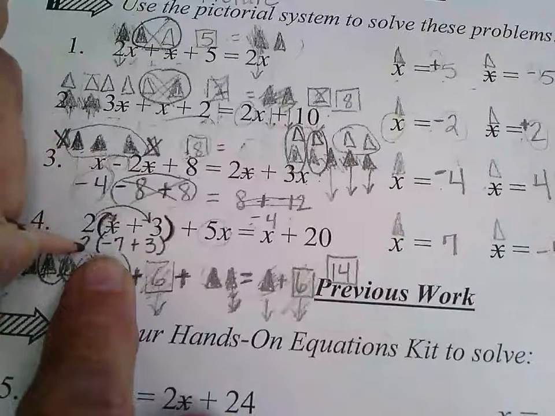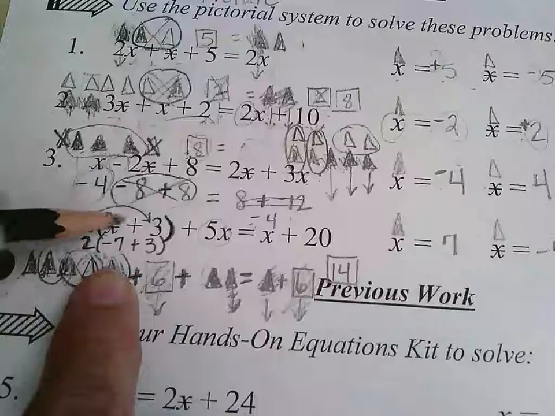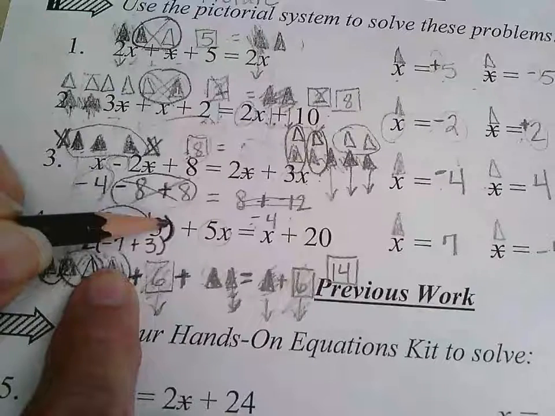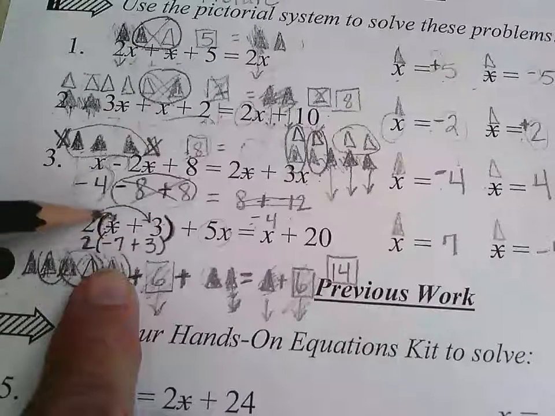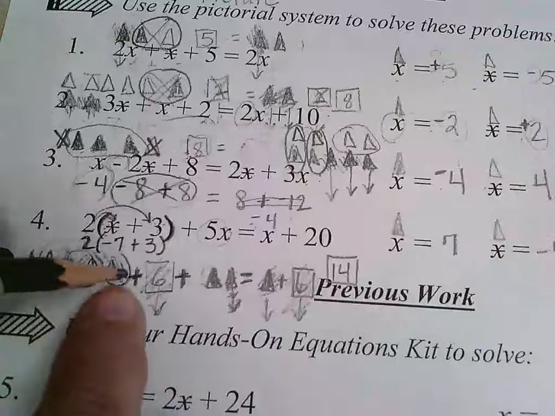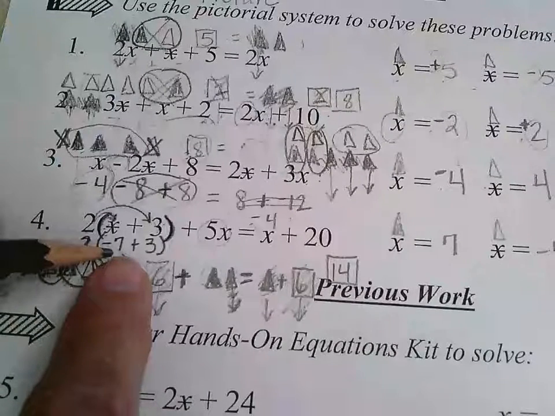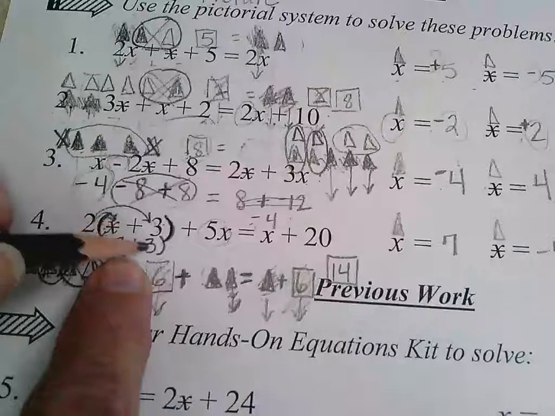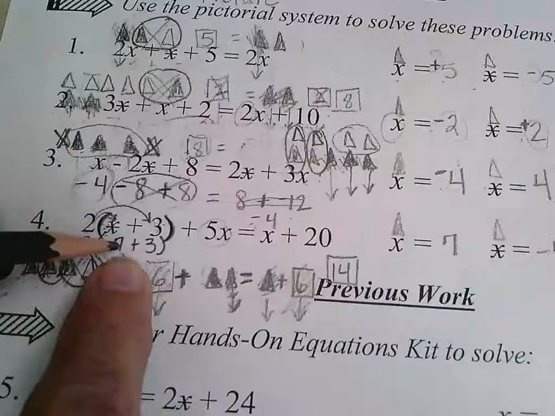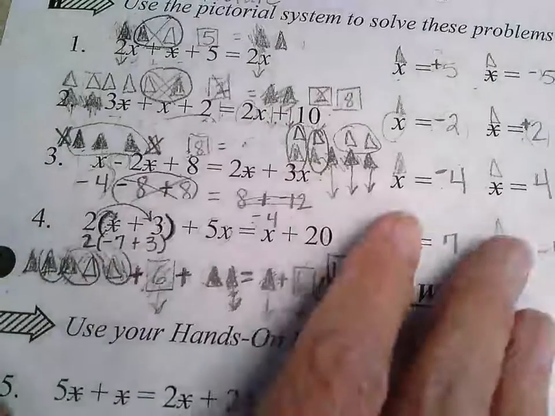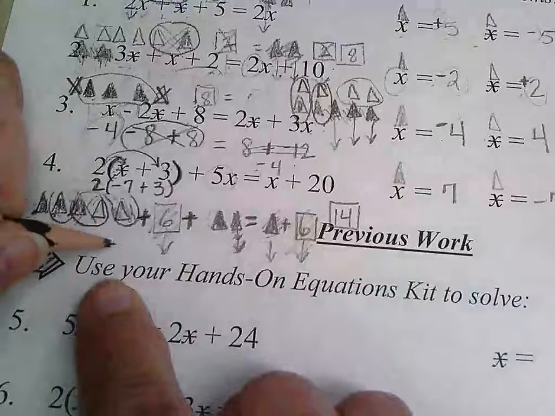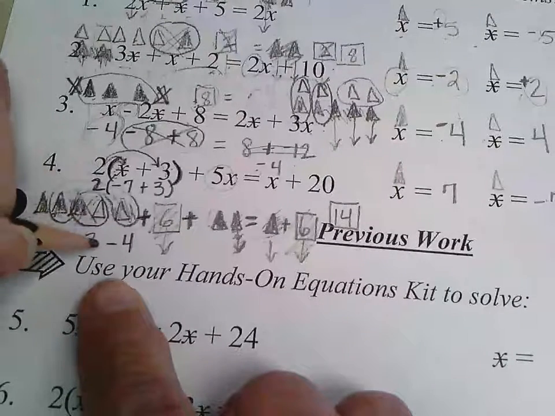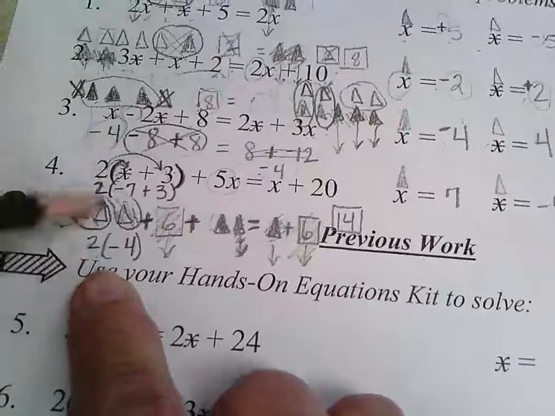Remember, when you have parentheses, if you have all the values, right here we didn't have the values, so we had to use the distributive property and draw it out down here. But now I think I know what this value is, and it's -7. -7 plus 3 is going to give me a -4. I'm going to come down here and write that. -4. Well, I still have to multiply that by 2.